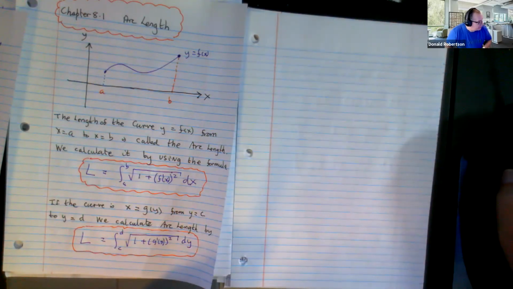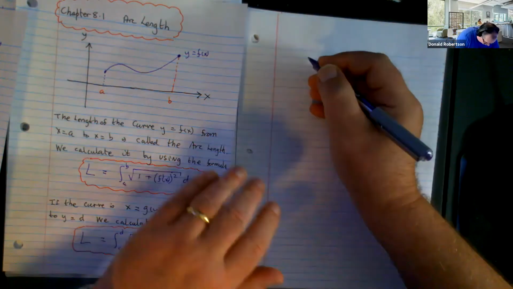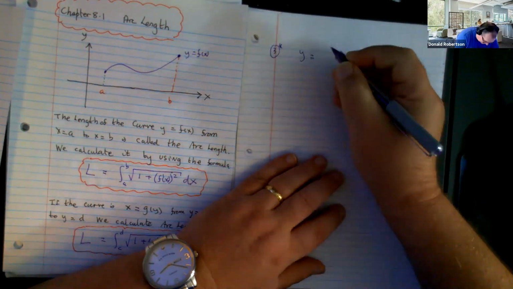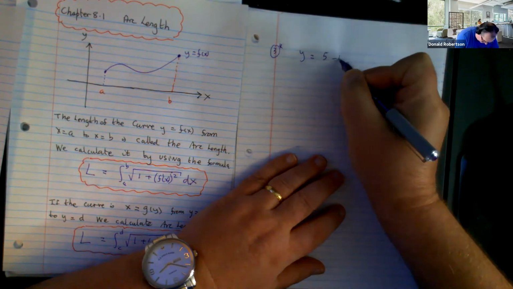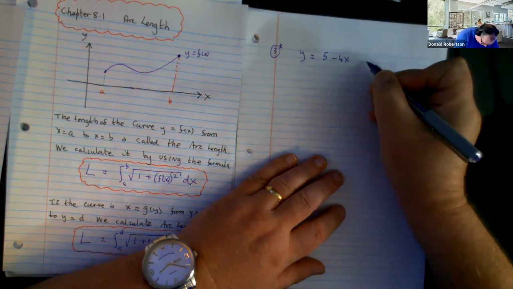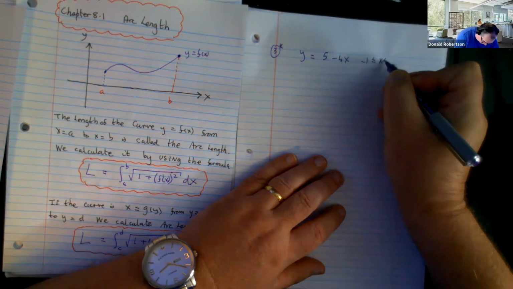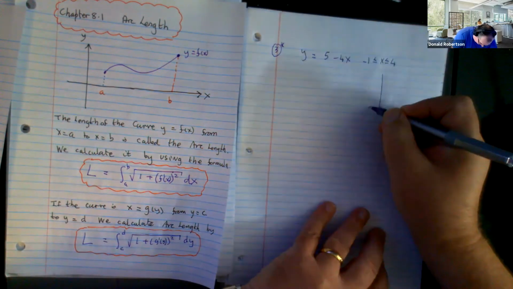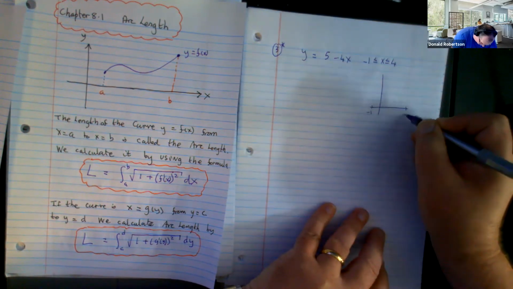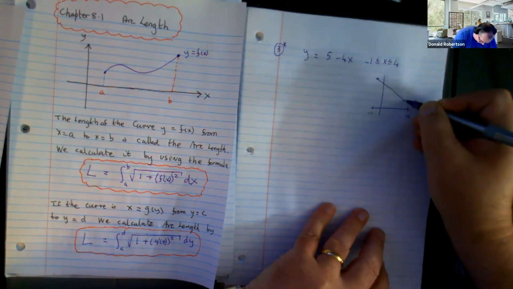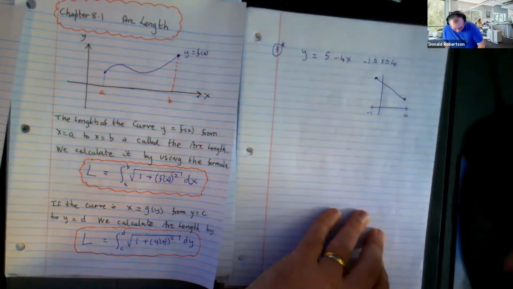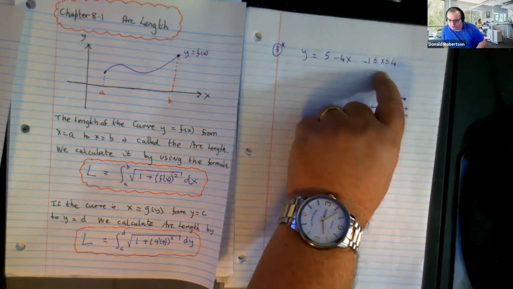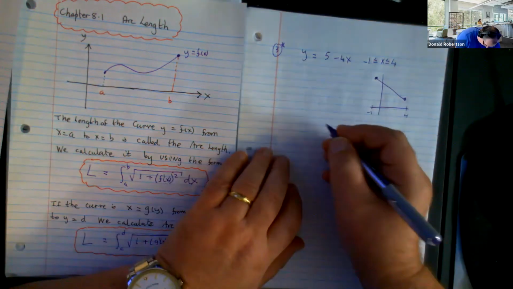So let's do a question that we can actually do all the way through. And here is a straight line, and it's going to be from -1 to 4. Can you imagine what that might look like? There's -1, there's 4. Something like that, right? So would you agree the arc length is just that distance? So it should come out nice. Let's see what we get then.